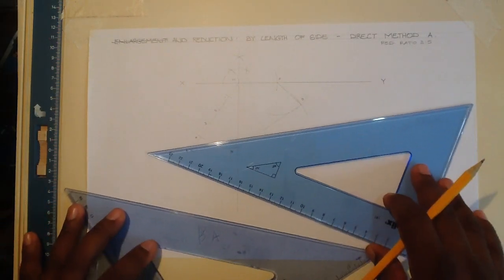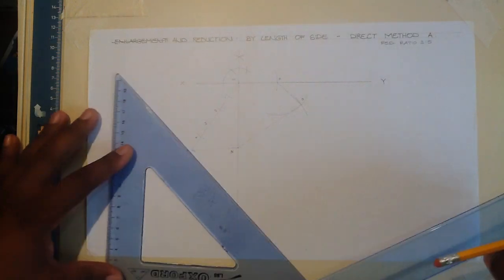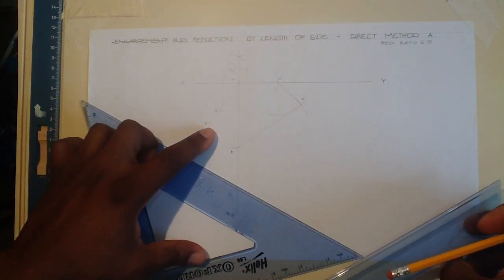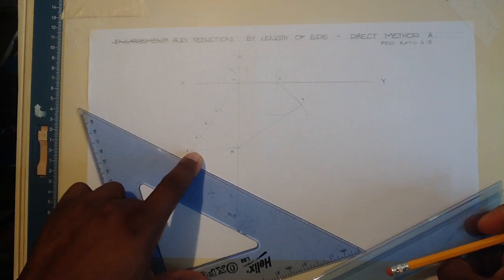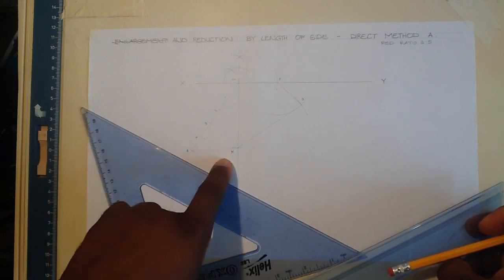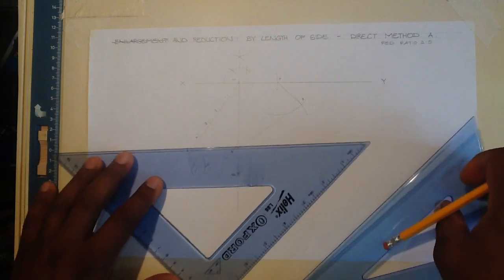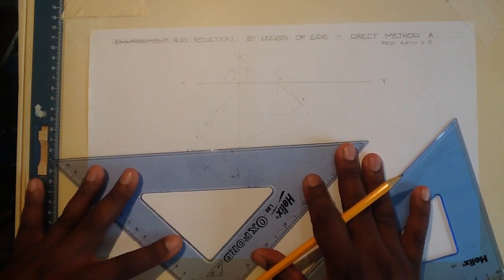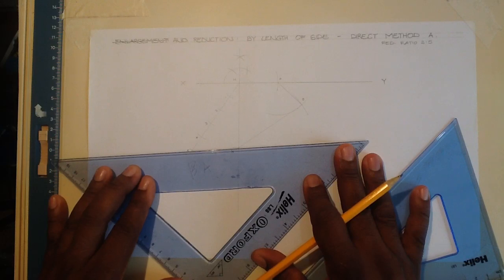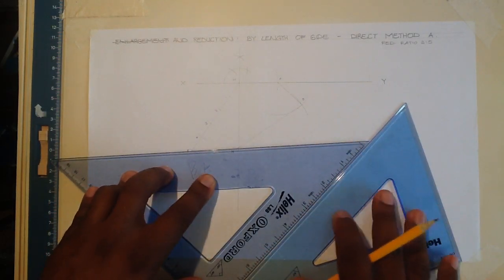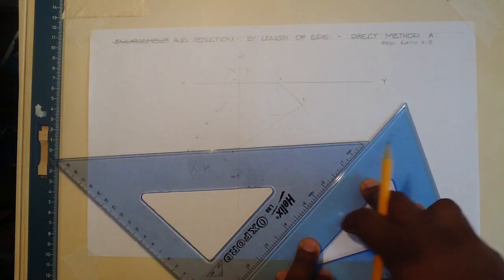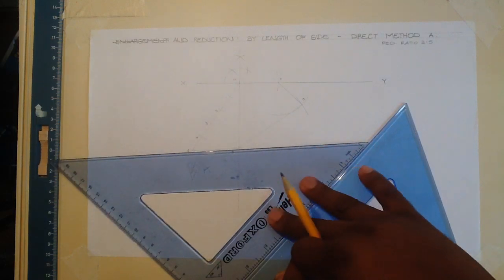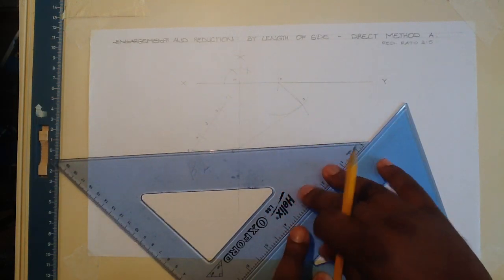We then proceed by drawing a line parallel to your line 5N. Okay, so we go to 5N, let that be our reference line. And using what I normally like calling the train track method, the track and the train slides on the track, right?